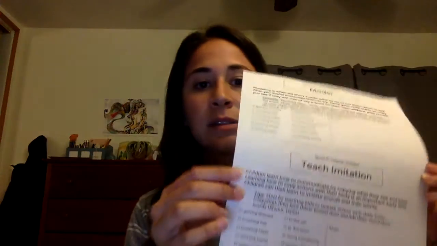The next strategy goes hand in hand with modeling, so that's teaching imitation. And that's, when we model, that's what we want. That's our hope, right? That our child will imitate us. But some of our kids do not know how to imitate words, or they just don't understand that that's the expectation. So ways that we can teach that is first by teaching kids to copy actions.